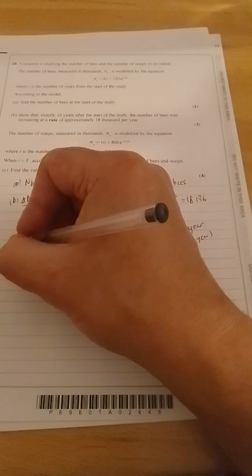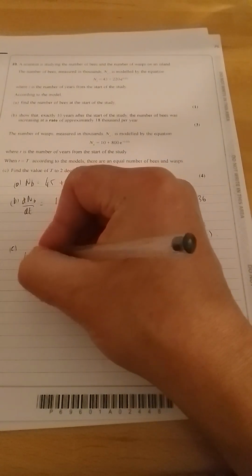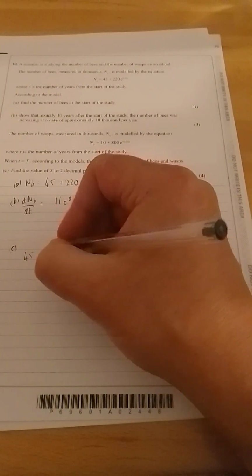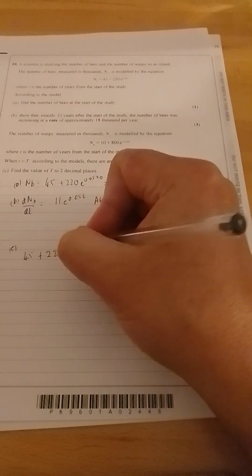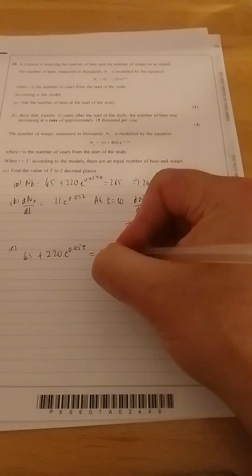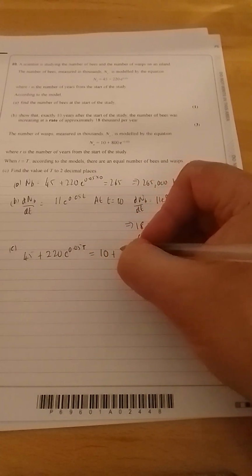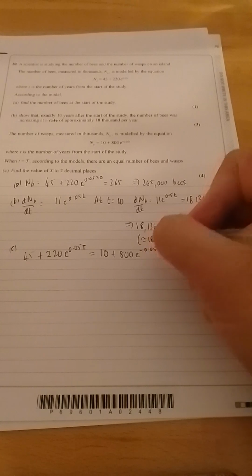So for part C, the value in the equations will be the same. So we'll have 45 plus 220e^(0.05T), the number of bees, is equal to the number of wasps, which will be 10 plus 800e^(-0.05T).